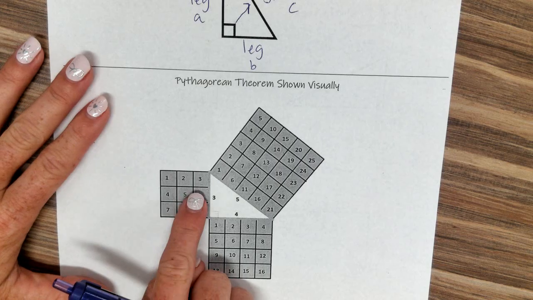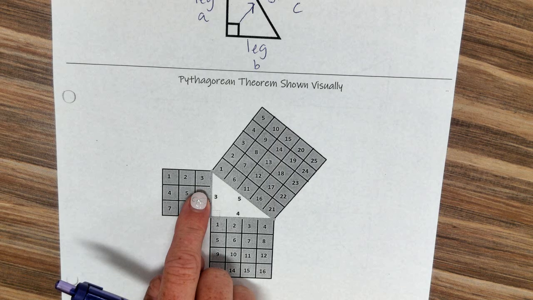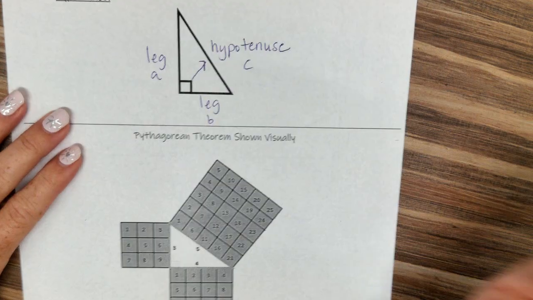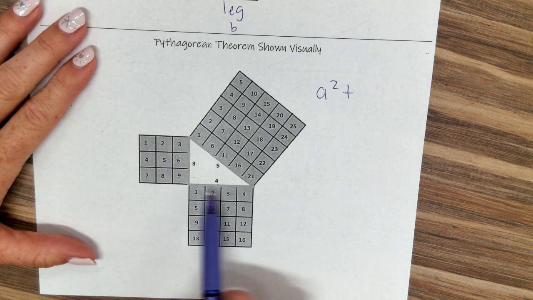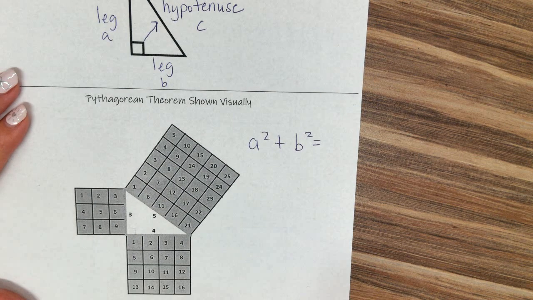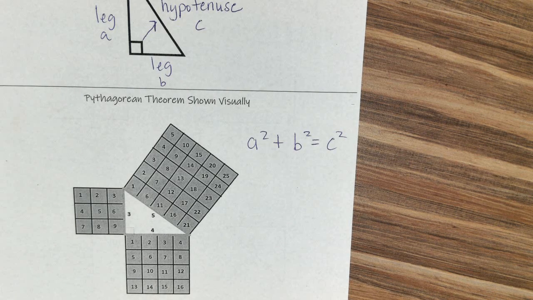So if this was side A, how do you find the area of a square? Yes, but no. Give me more. Side times side. So wouldn't that just be if the side was A, how would I write that? A squared. So the formula is A squared plus, if the side is B, how would I find the area of the square? B squared equals the area of the hypotenuse, C squared. And that is the formula for Pythagorean theorem. Easy or hard? Easy so far. Okay. And it actually is super easy.